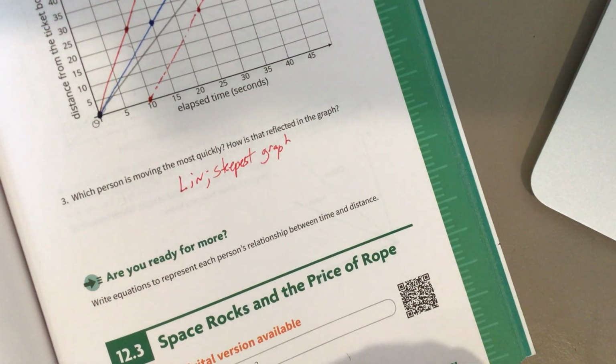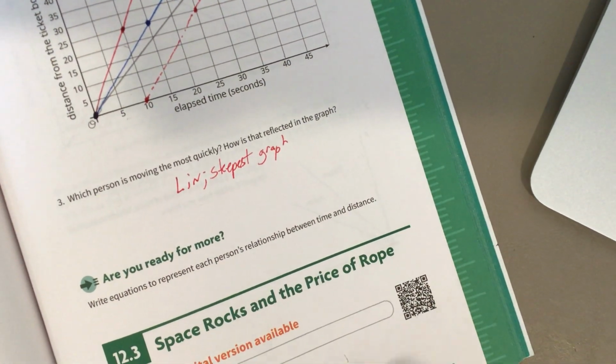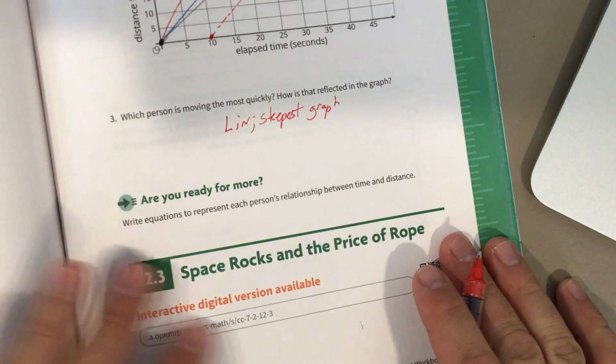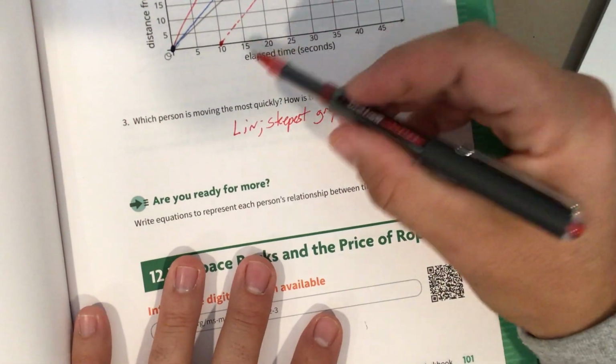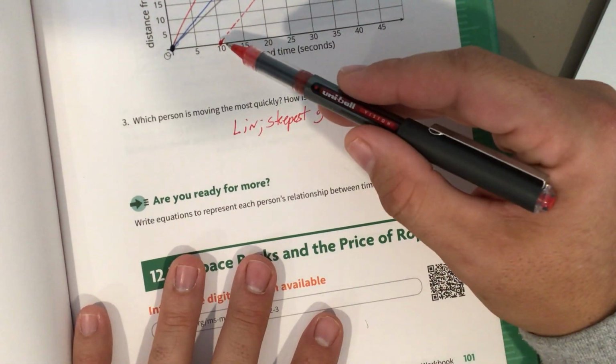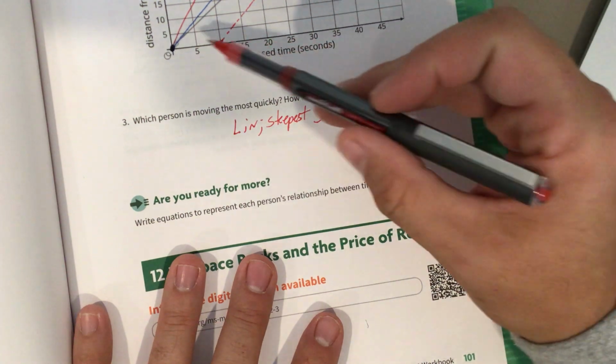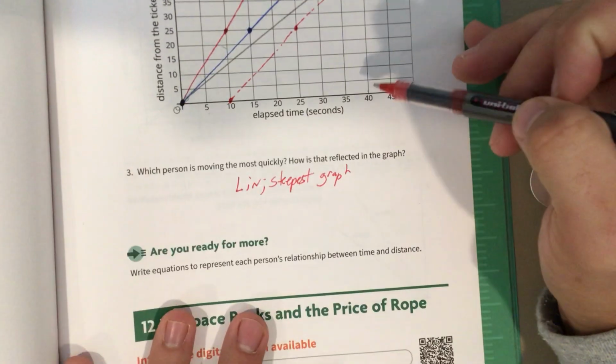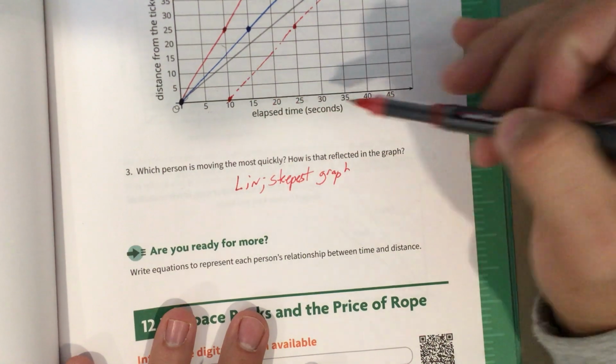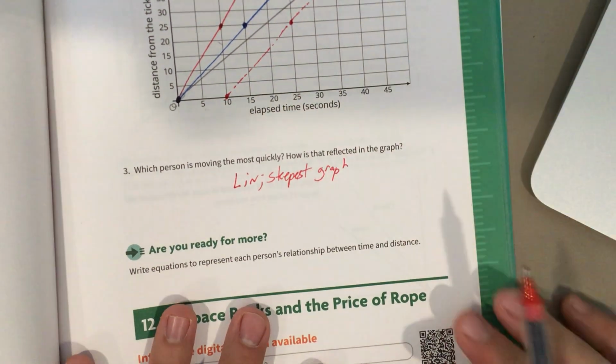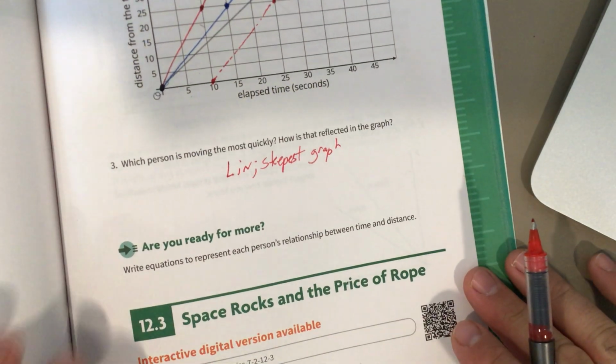We could figure out everybody's speed, like the Are You Ready here is asking for an equation, so we could compare that as well. And as far as Maya goes, basically it took her 30 seconds to get there, because after a 10-second head start, it still took her 40 to get there. That's 30 seconds. Lynn still made it in 20, so Lynn was still quicker.